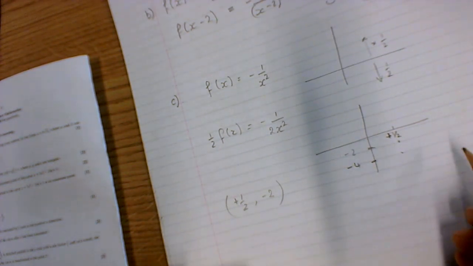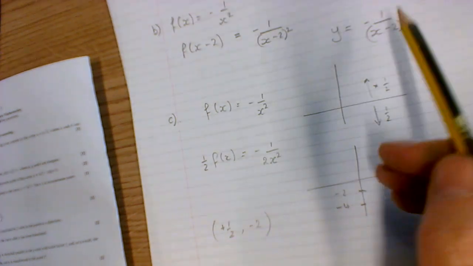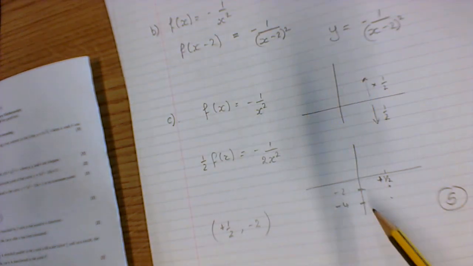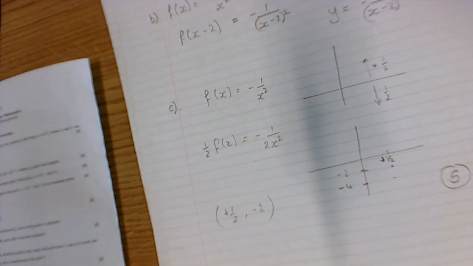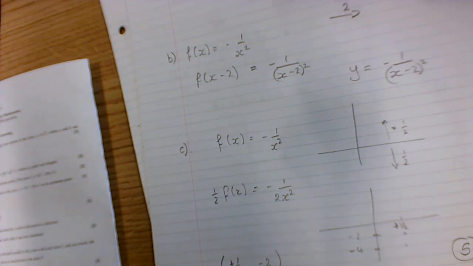Okay, that was a 5-mark question. It was 1 for the graph, it was 2 for the equation, and then it was 2 for this point. You get 1 mark for each of the coordinates. I'm going to stop there on 10 minutes, okay, and we'll come back and do other questions in a second.